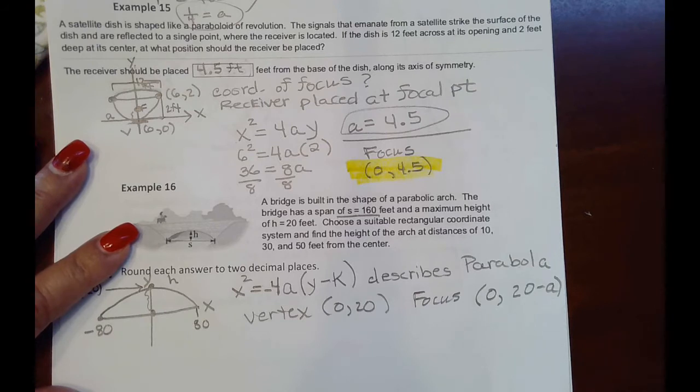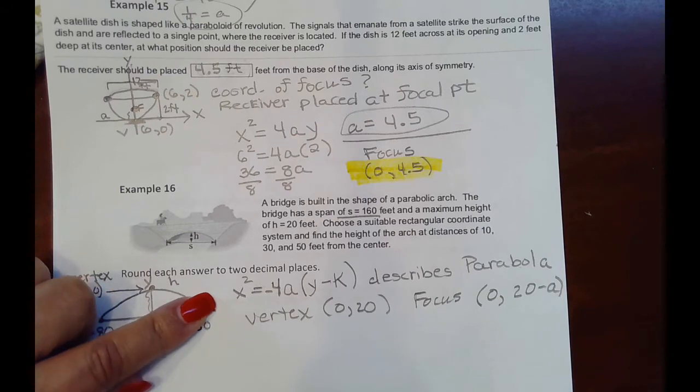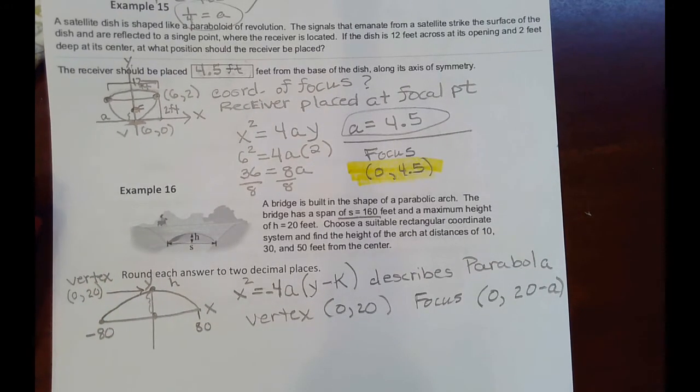Now we're trying to, let's see, what's the question here? Choose a suitable rectangle. We're trying to refine this equation right here. So one thing we could do again is we can look at points like we have in some of these other problems, points that this graph passes through. Like for instance, it passes through 0, 20. Let me look at this. So we have the vertex of 0, 20, and it passes through 80, 0. That's one of the points.